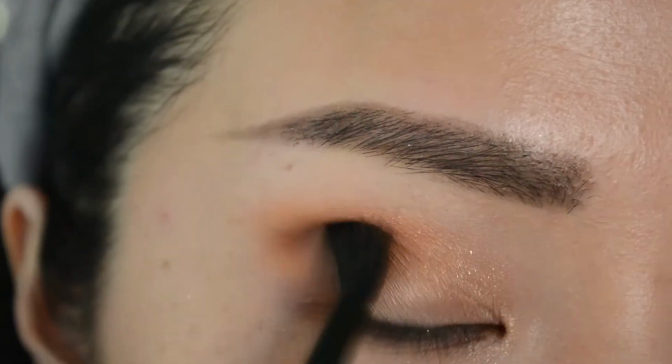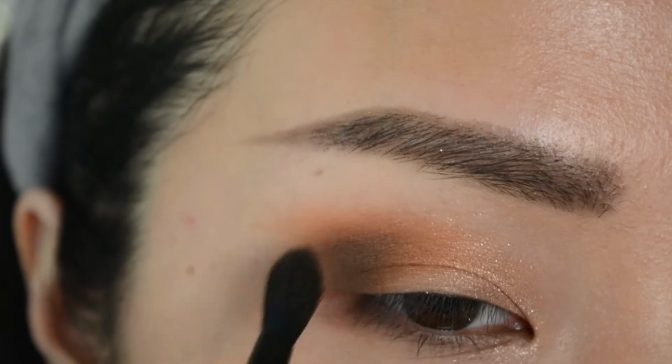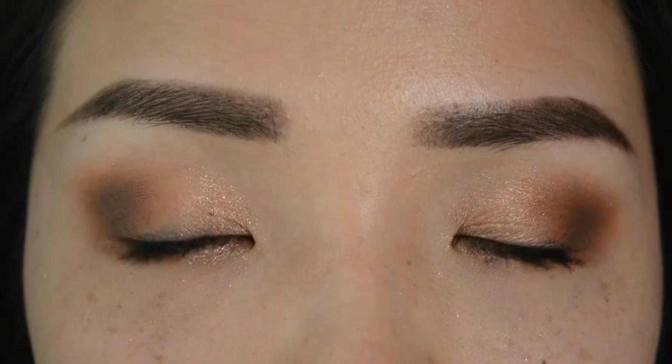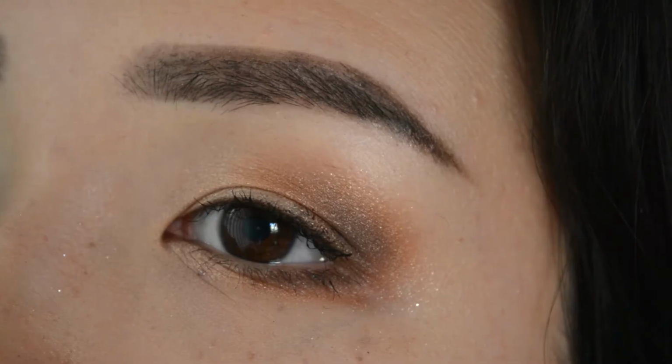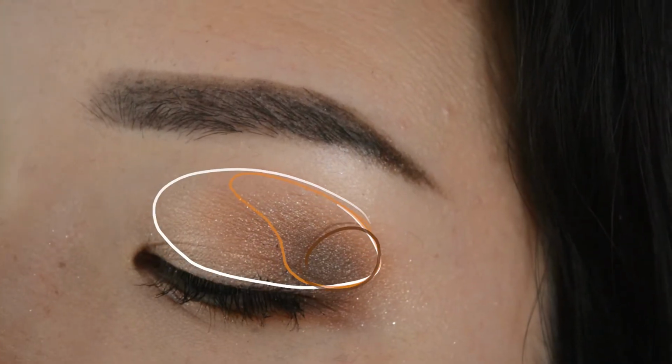When I use this technique, I usually bring the color up a lot further so that I use more of my lid space above the fold. This helps the color be more visible because the epicanthic fold does hide a lot of my lid space when I open my eyes.